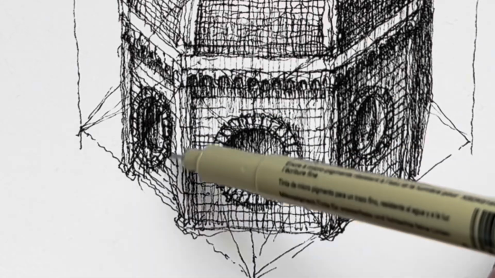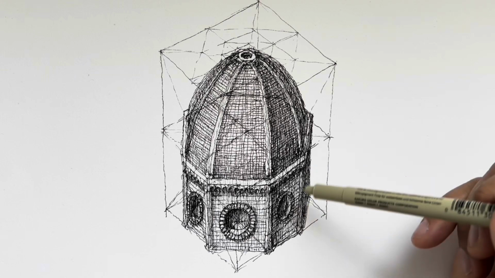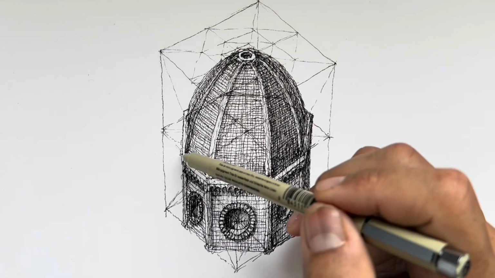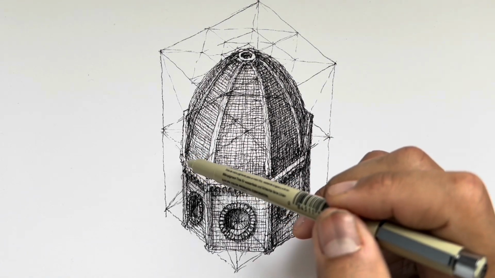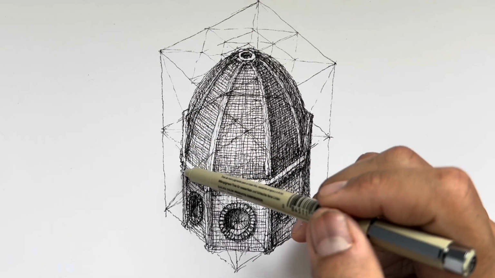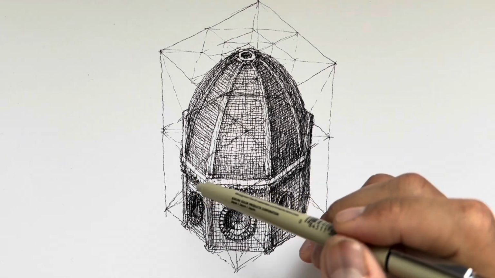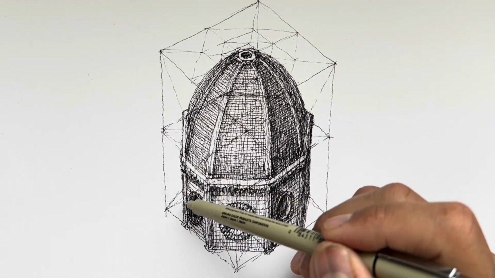And of course, again adding a bit of line there to indicate the texture and the shades on the surface. So here it is for now.